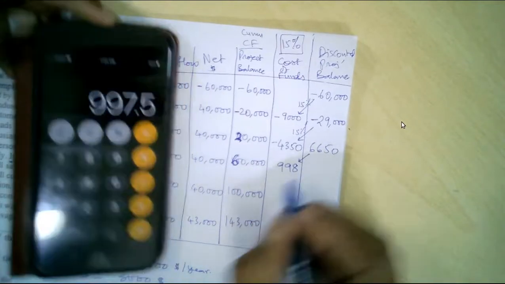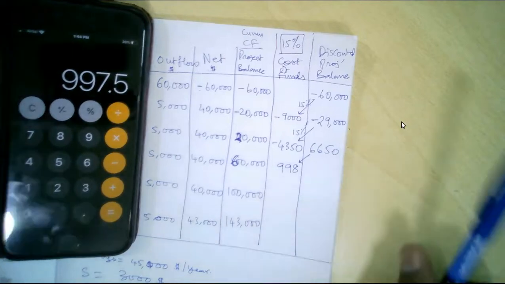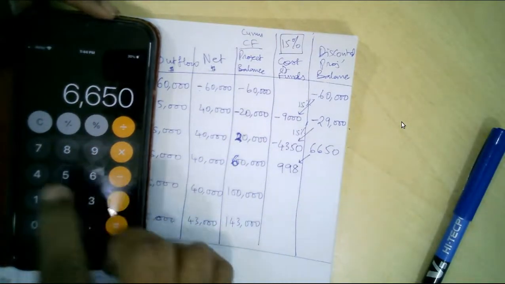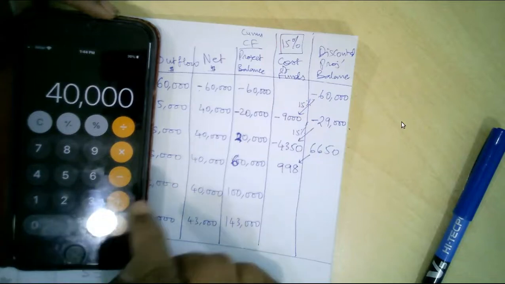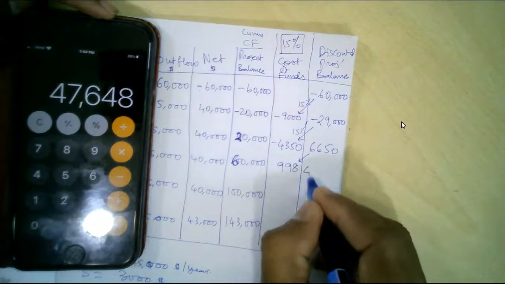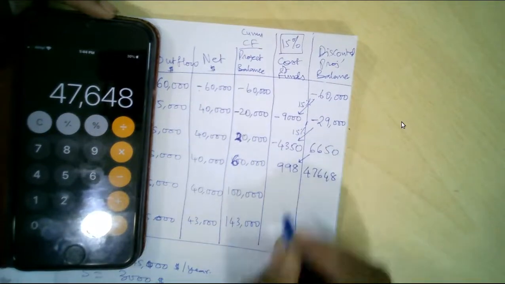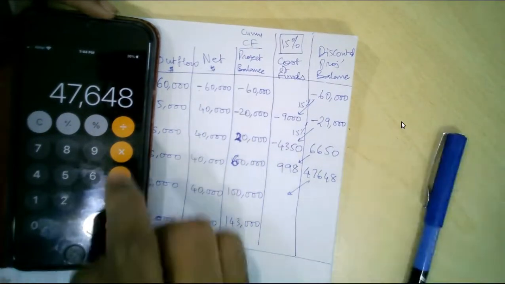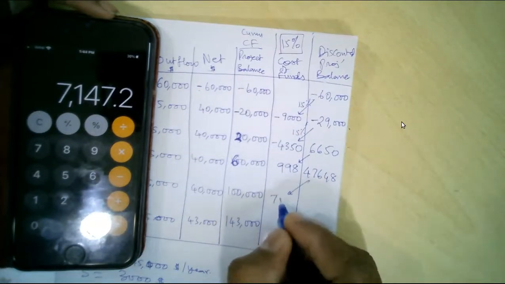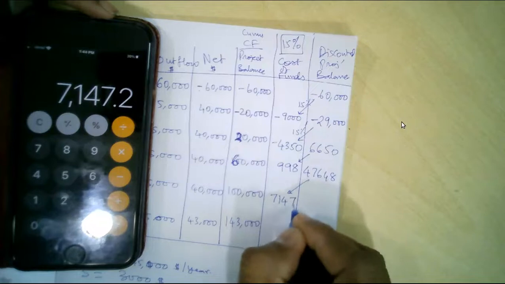Then based on that, what is my new project balance? 6650 plus 40,000 plus 998. So I'm getting 47,648. Again 15% cost, so into 0.15, so I'm getting 7147.